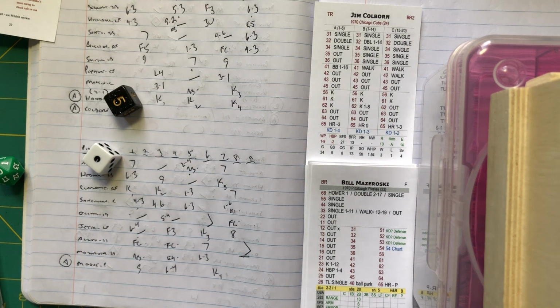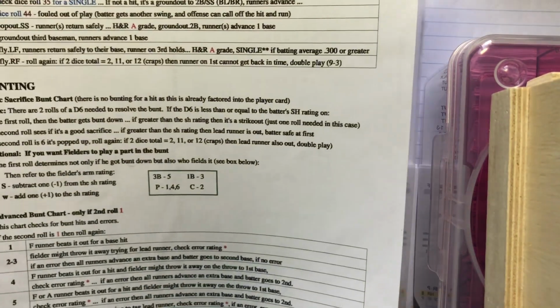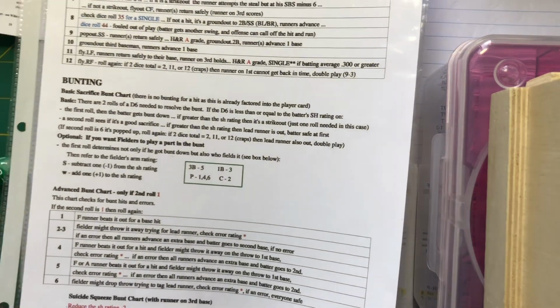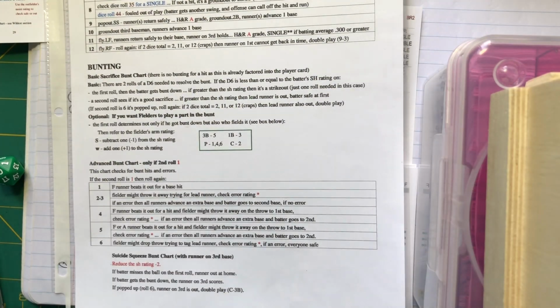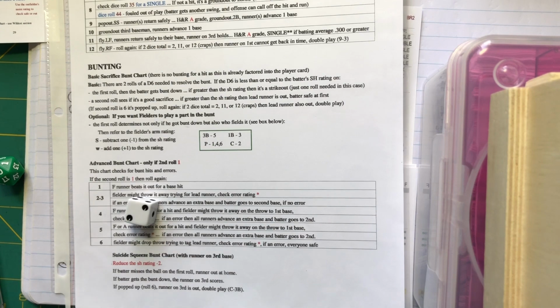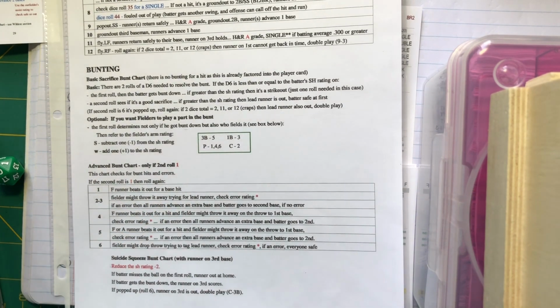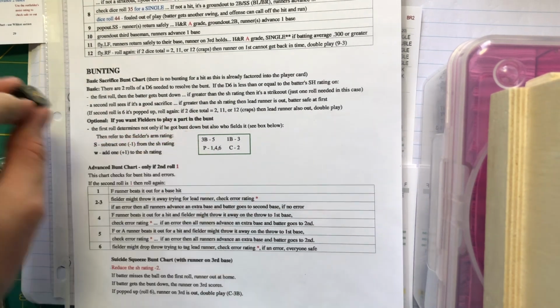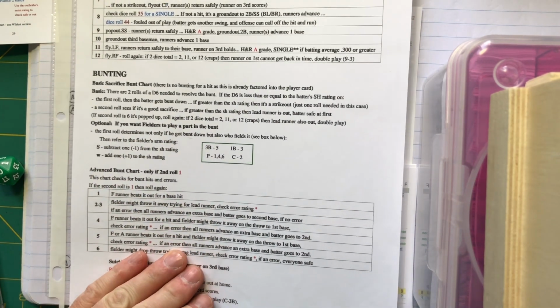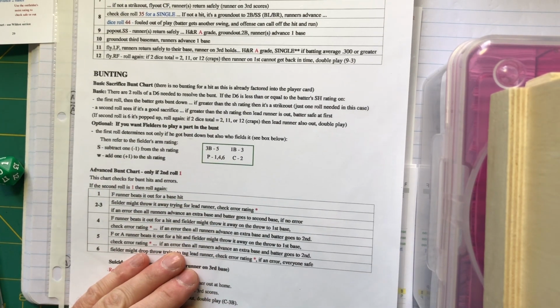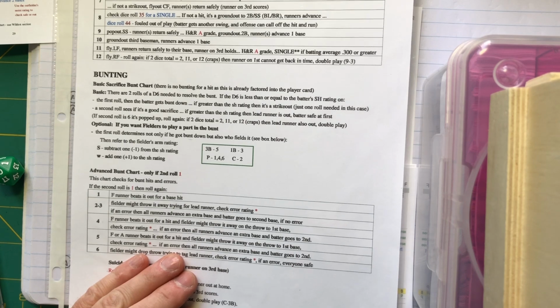And there may be trouble, because we got the second roll of a 1. The fielder is the pitcher. He may throw it away, trying for the lead runner.